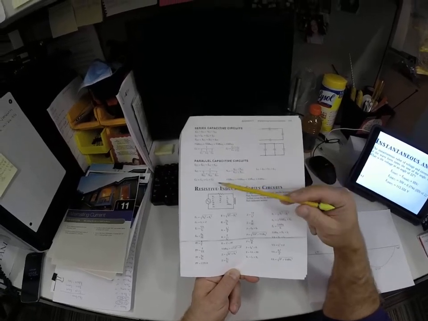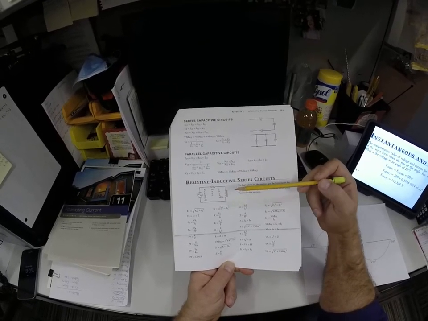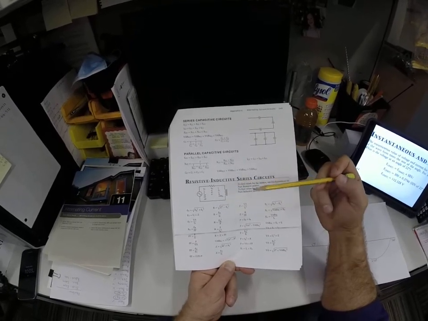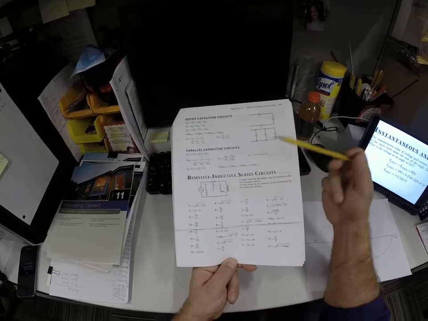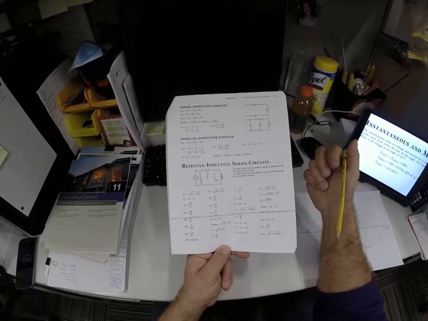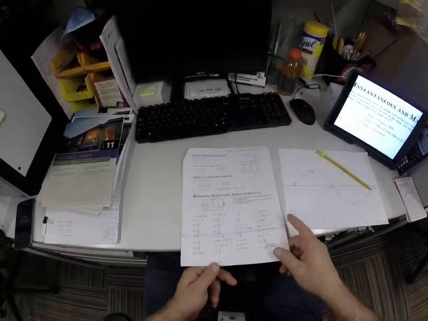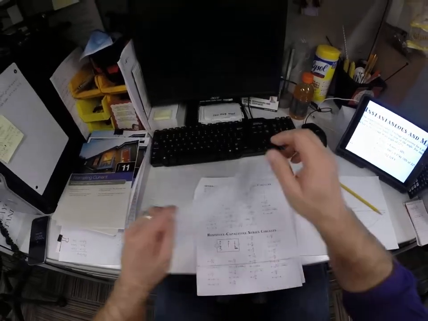And I'm going to teach you to stick to the column. So when you get 2 values in any column, solve for all the others based on what's inside that column or inside that area. So stick to your columns. And then we've got some ugly formulas down here, as you can see. So we're going to spend quite a bit of time on resistive inductive series circuits.